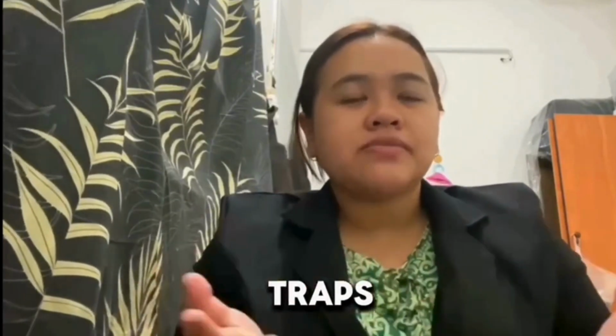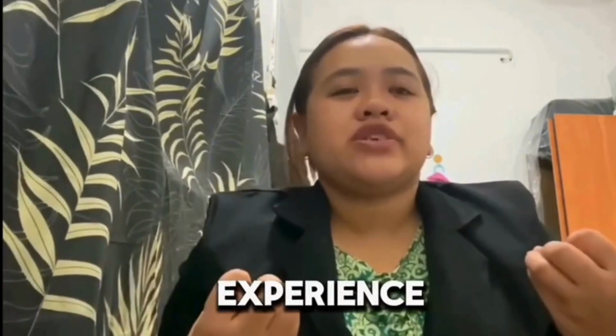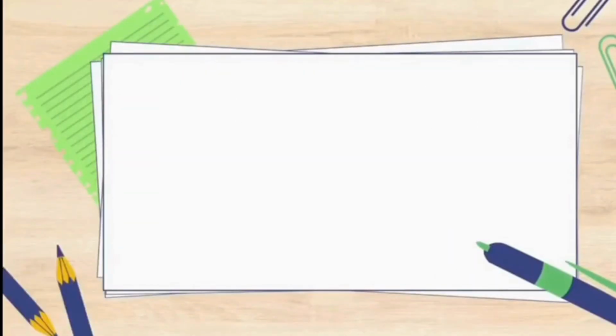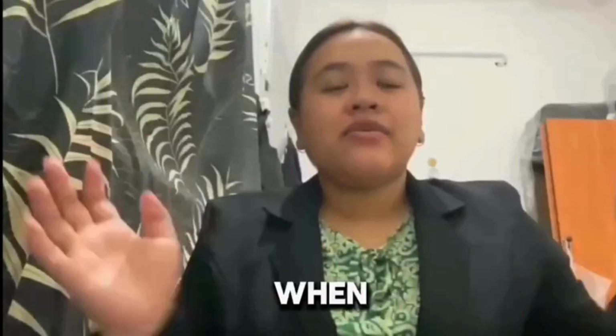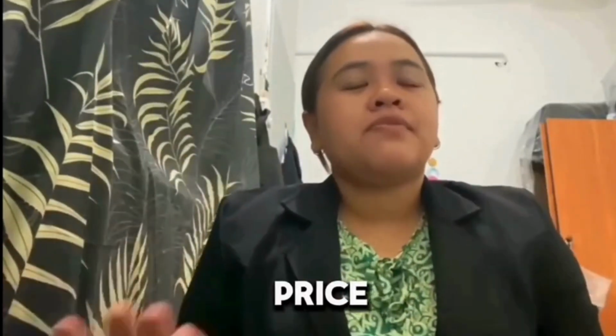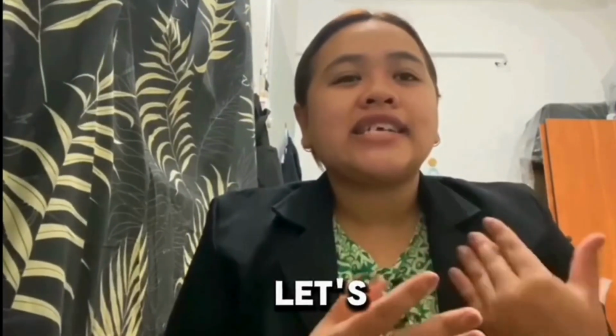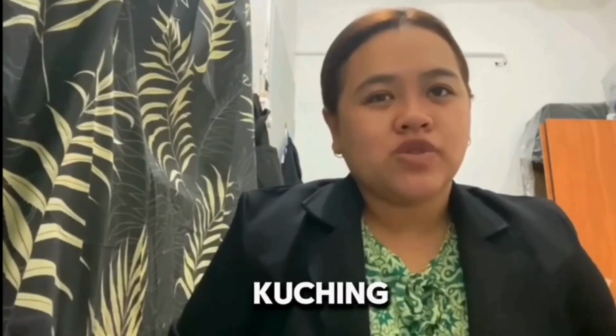Leaving traps in various areas and returning to find them full of crabs can be an exciting experience. When it comes to seafood, price can vary depending on location, type of store, and even member status. Next, let's take a look at the price of different seafood items at the Ima supermarket Samarahan in Kuching.